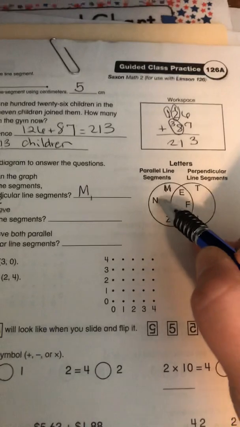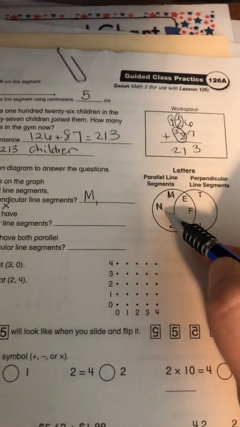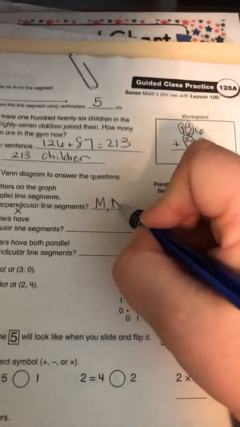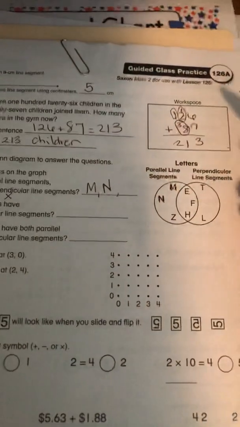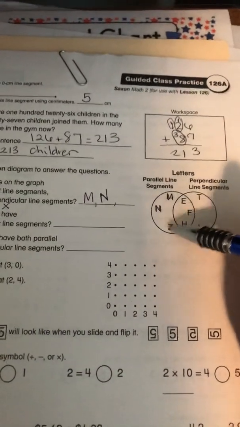What about letter N? Here's my 2 parallel lines. Does it have a perpendicular line? No, because that is not a right angle, so that's good. N. Any more that you see? Let's look here. Good. Z.